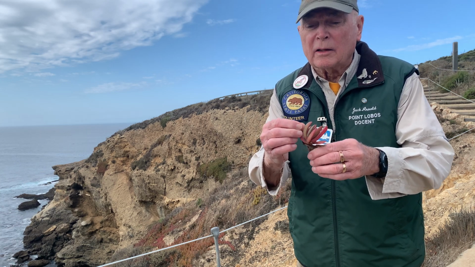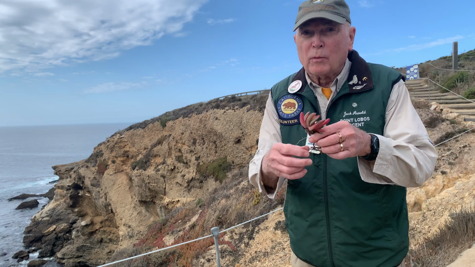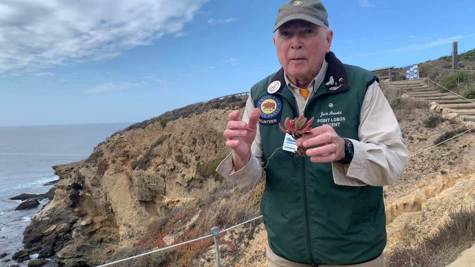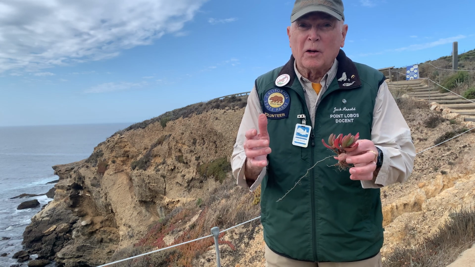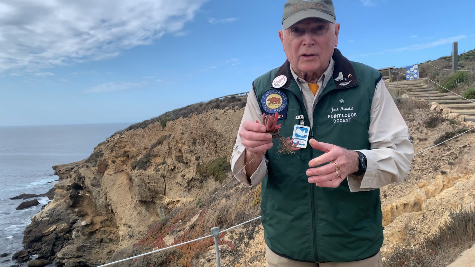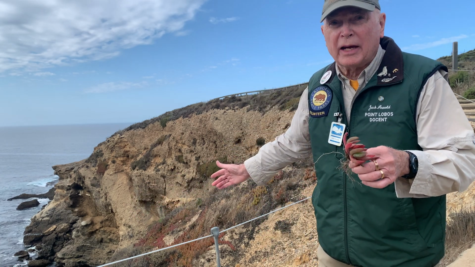It's called a succulent. They store water. The roots are fairly shallow, but the roots do a great job of holding the soil. And so therefore, people do plant this to hold soil. But all these native plants can do the same thing.